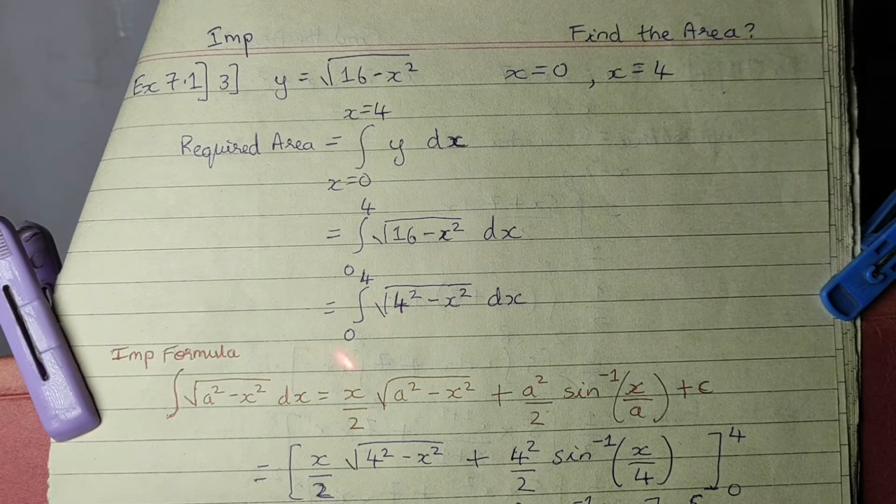The formula: under root of a square minus x square dx is equal to x divided by 2 under root of a square minus x square plus a square divided by 2 sine inverse of x divided by a plus c.